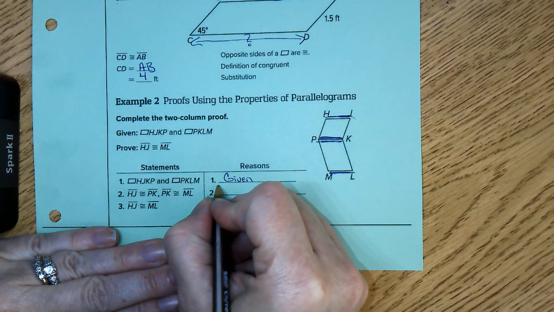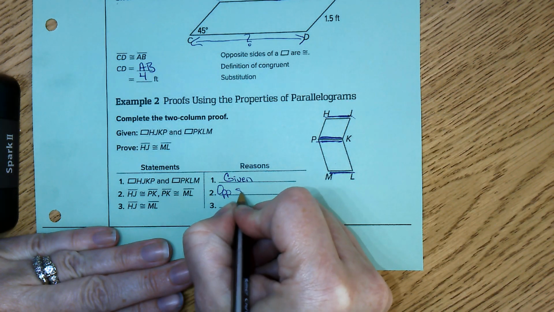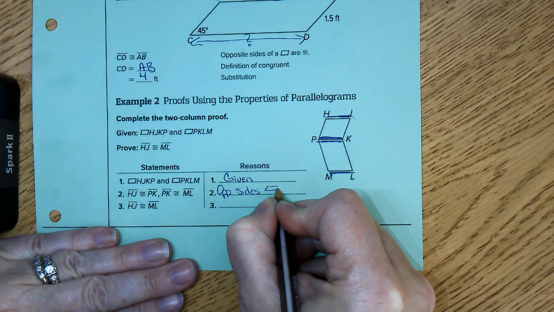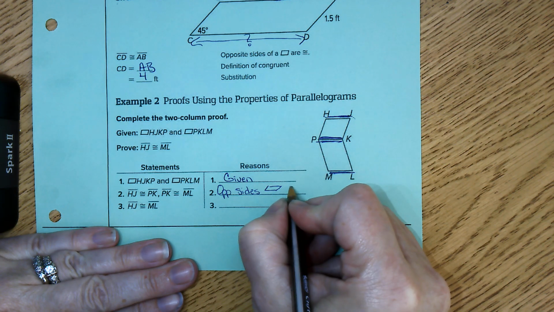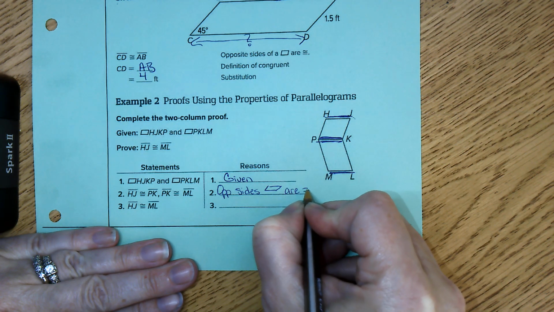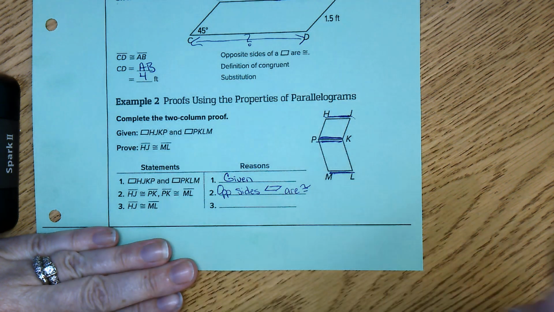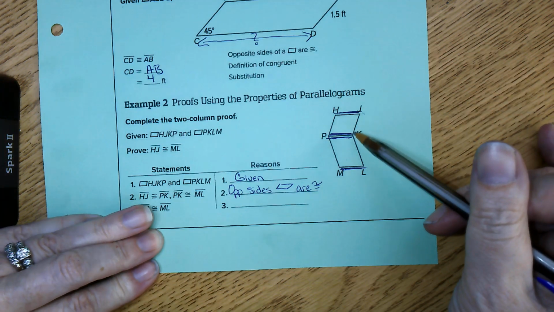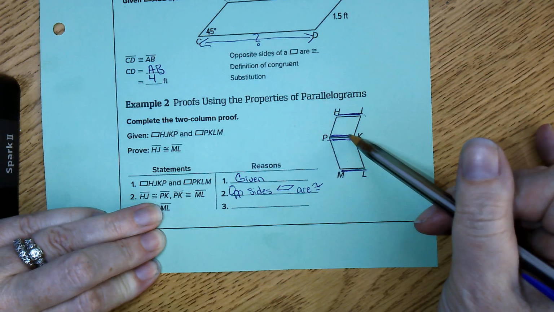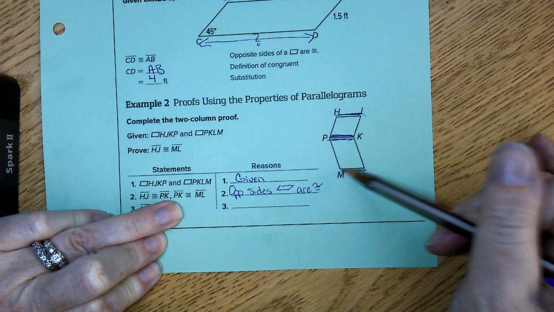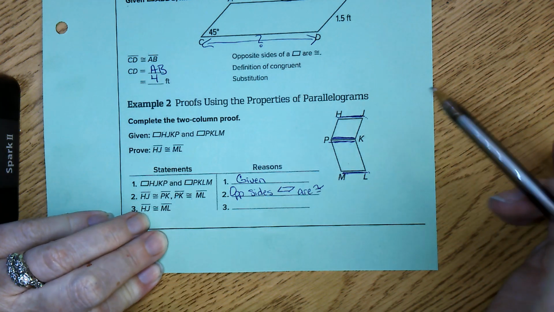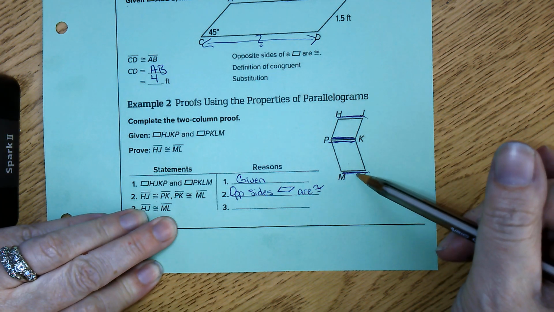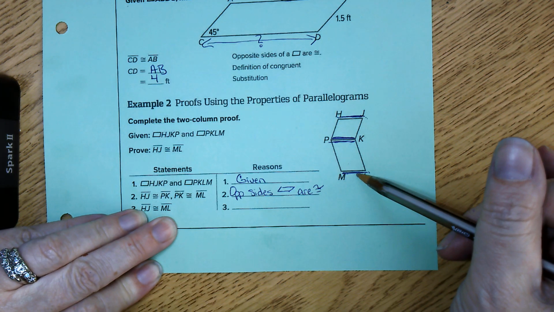So opposite sides of a parallelogram are congruent, because it's using our congruent sign. Now, if HJ is congruent to PK and PK is also congruent to ML, then HJ must be congruent with ML.